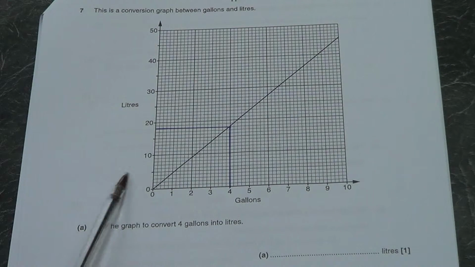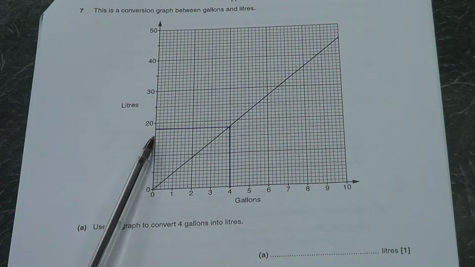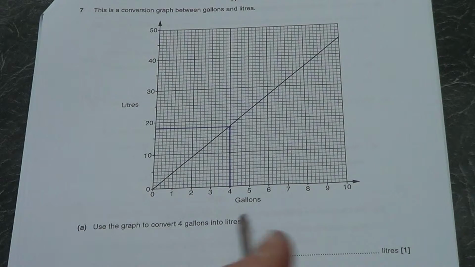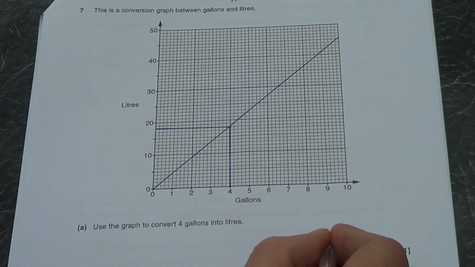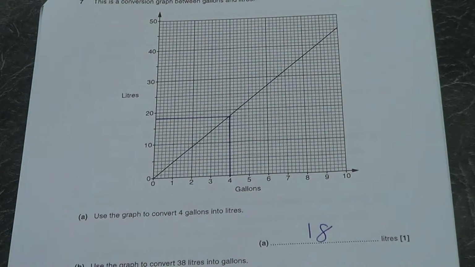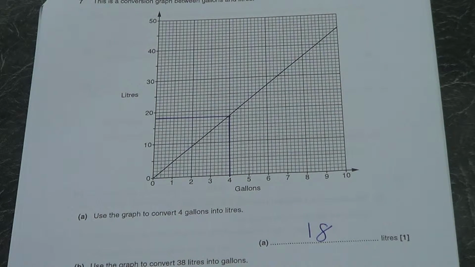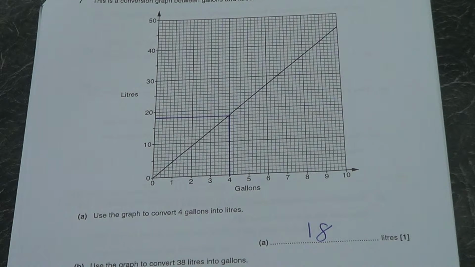Now remember our scale, 10, 15, 16, 17, 18 litres. Okay, so we've got it exact. If you've got 19, if you've got 17, you probably still get a mark for this because you're just one little square away, but be as accurate as you can.